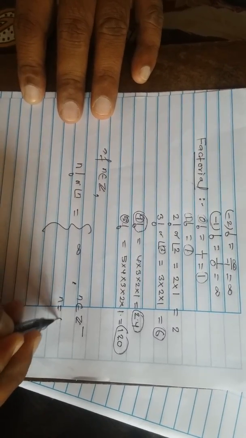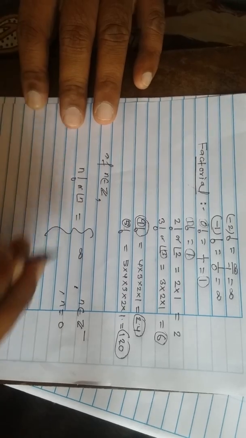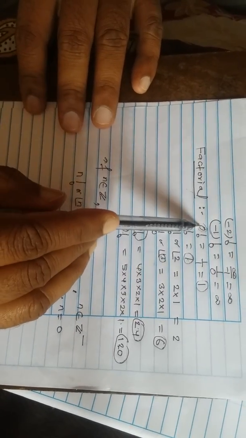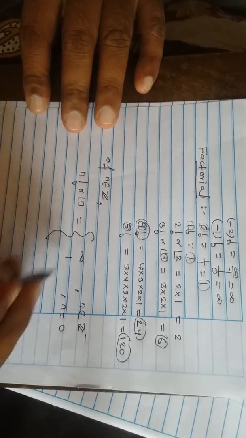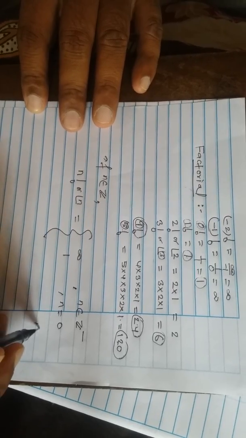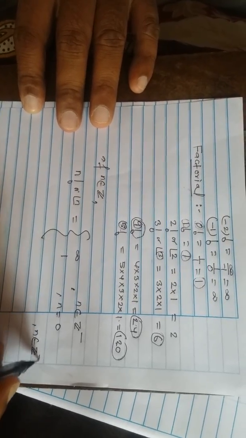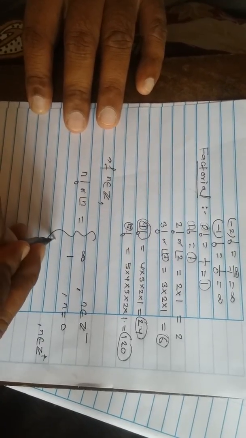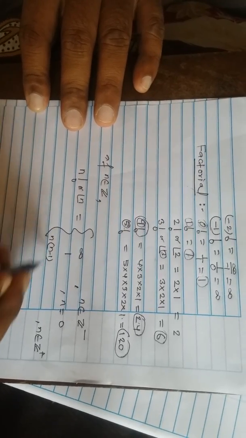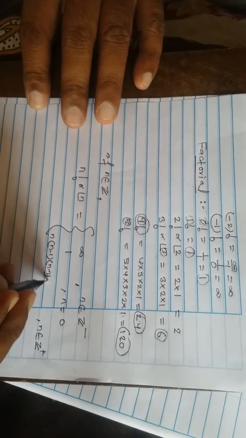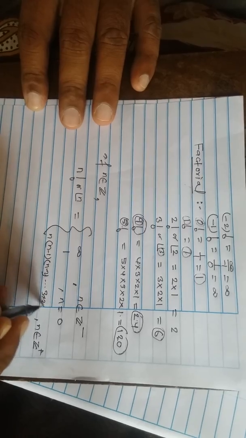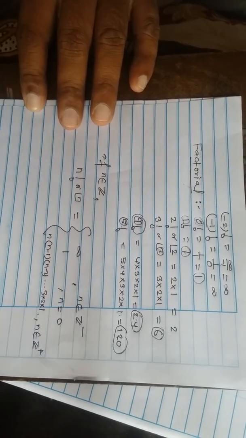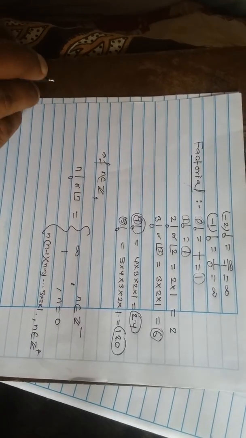If n is 0, then the value of factorial n is 1. And if n is a positive integer, then its factorial is n into n minus 1 into n minus 2, continuous product up to 1. This one is the definition of the factorial.